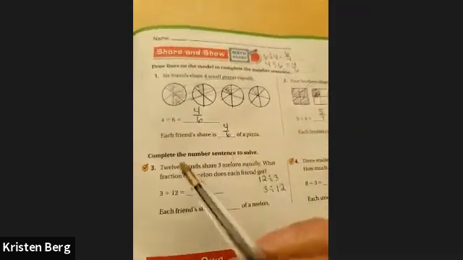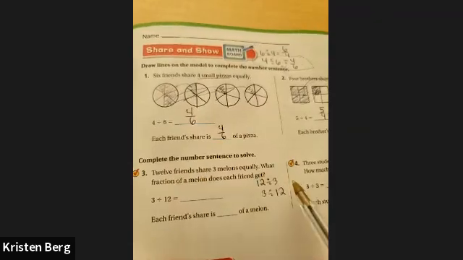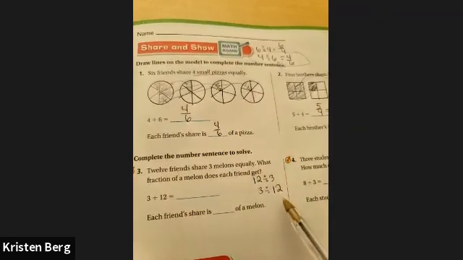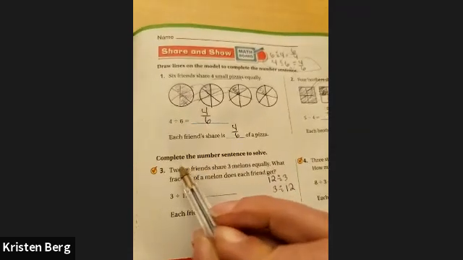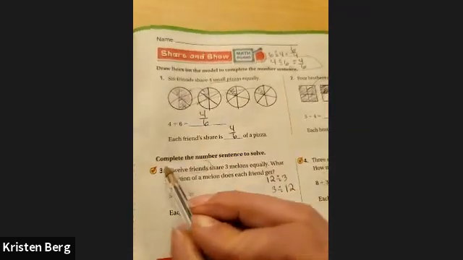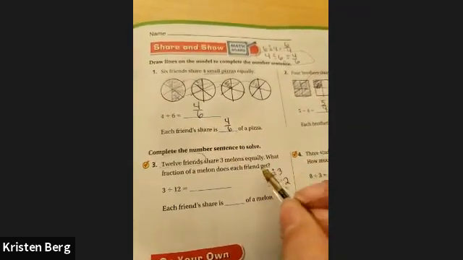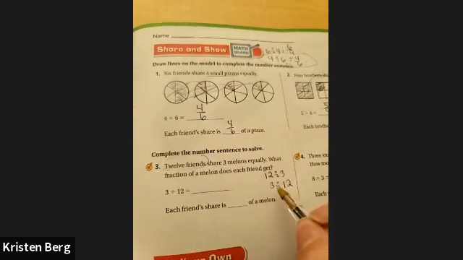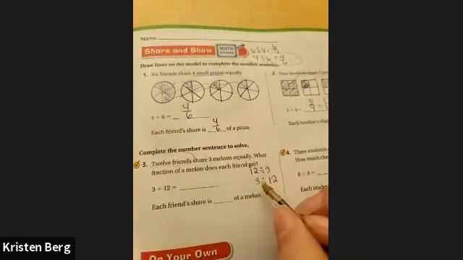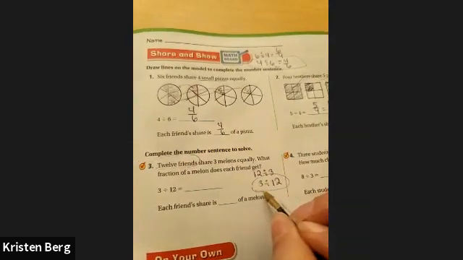So like I said, whoever is getting it divided amongst would be like the back number. So 12 friends are going to be sharing only 3 melons. So there's only 3 melons. So that needs to be the first thing. And then it's going to be divided amongst 12 people. So therefore, the only one that makes sense would be this.